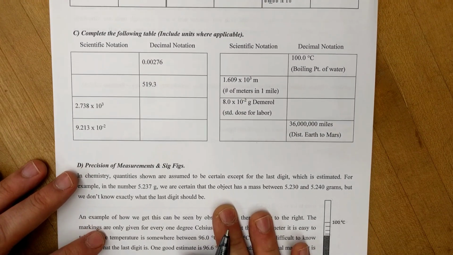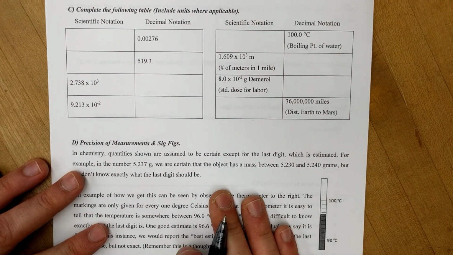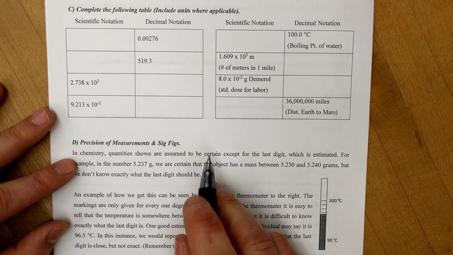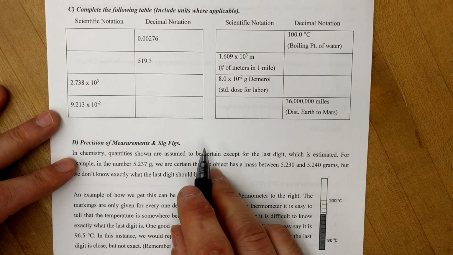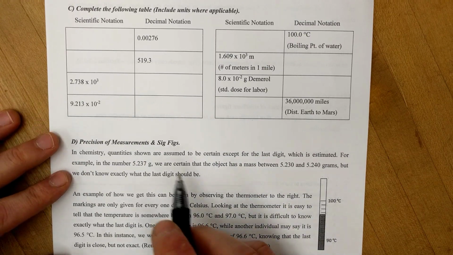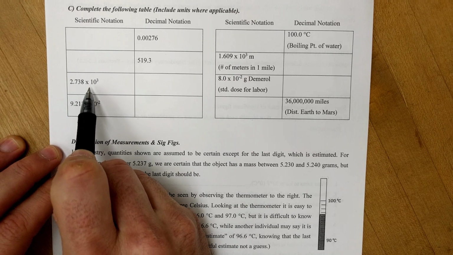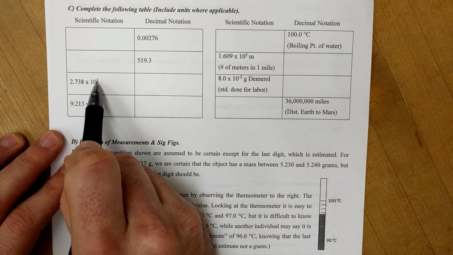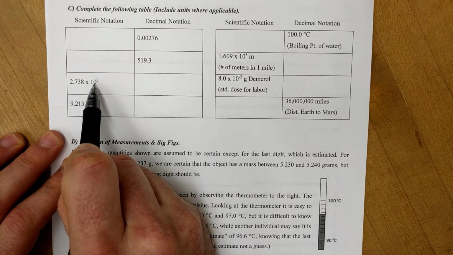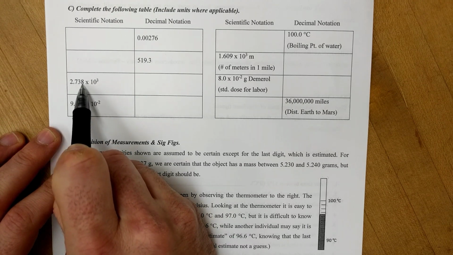The next one is about writing numbers in scientific notation or decimal notation. I don't know if you've done scientific notation or decimal notation before. We can talk about it more in class. But this is an example of scientific notation. What this means is 10 to the third power. 10 to the third power is 1,000. That means the real number is 1,000 times bigger than this number.